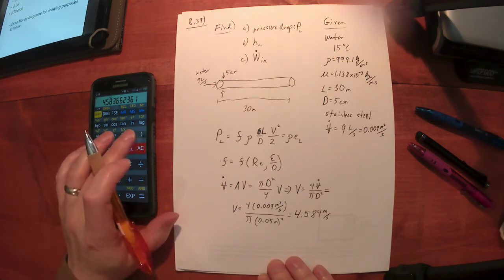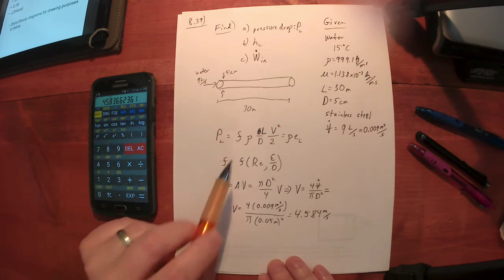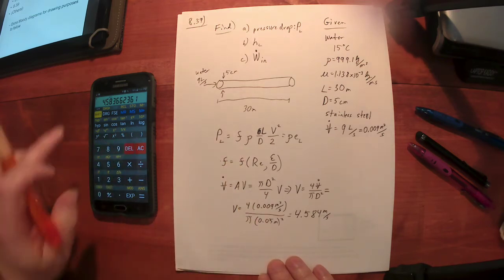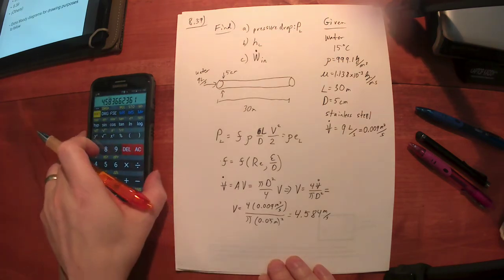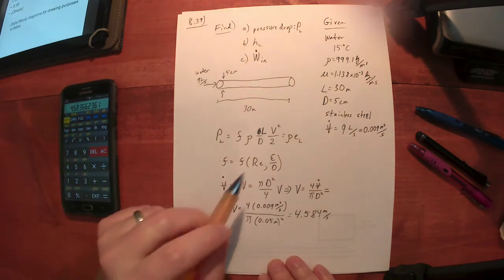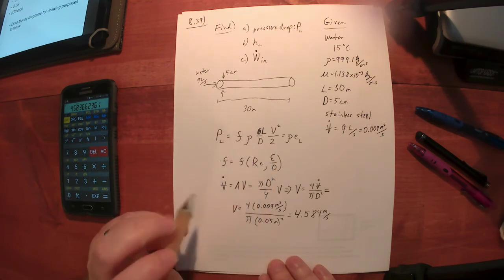Got speed? Okay. Now we need to know the Darcy friction factor. That's going to be a function of the Reynolds number and epsilon over d. Well, let's go look at this epsilon value.